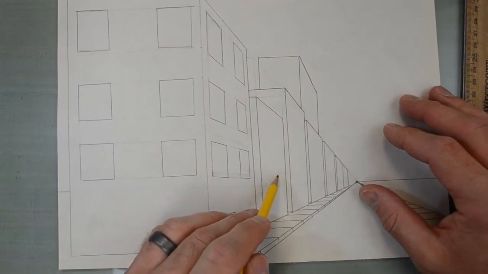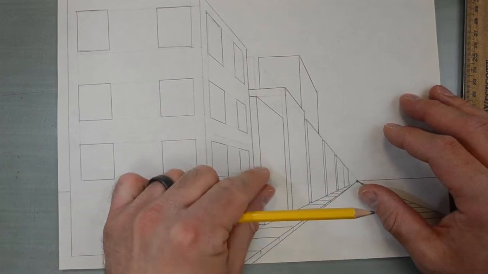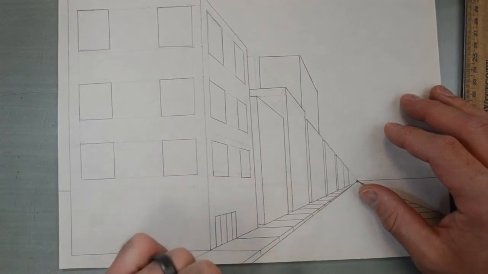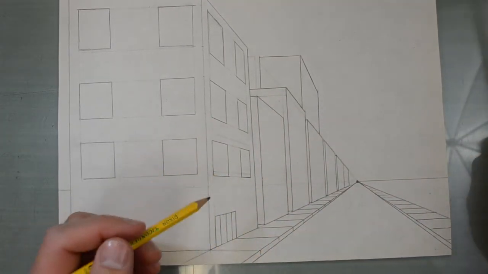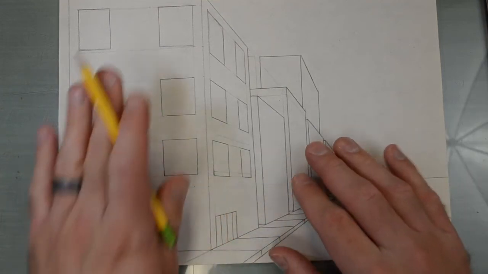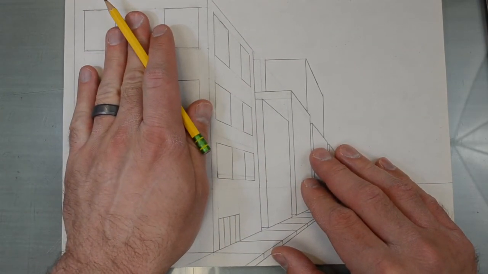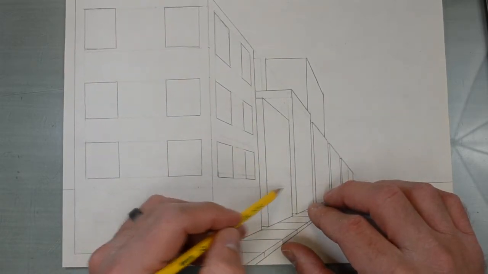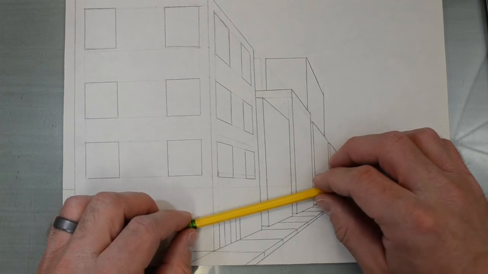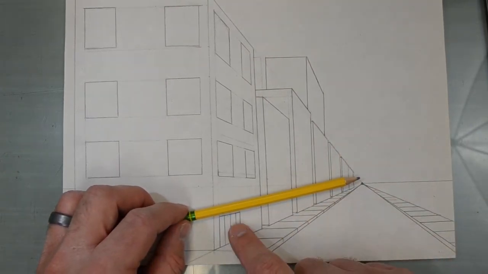But I'm going to move over to this building, and I'm going to do a little canopy over the front of the building that overhangs. To do that, I'm going to make a front shape, just like we did with the front of this building, that sticks out from the front of the building. I want to think about the height of my doors that I've indicated right here.